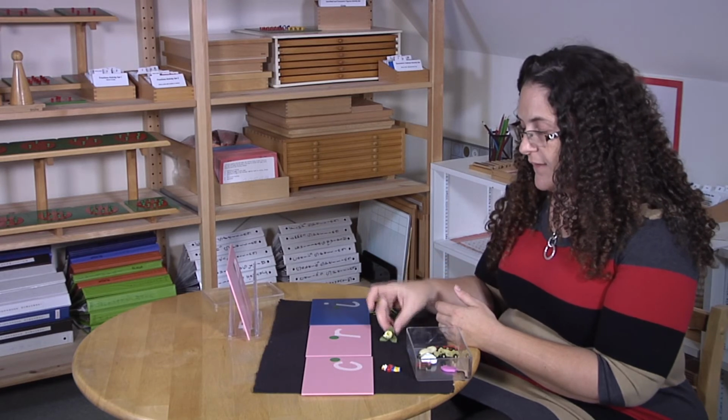Oftentimes children will be in the second period where they're being given objects or given the sound and identifying the sound. The wonderful thing about a Montessori classroom is that children are given those opportunities to really work with materials repeatedly until they've mastered each of the sections.